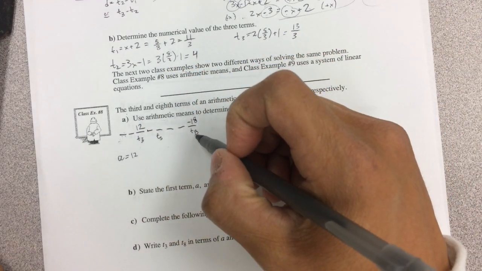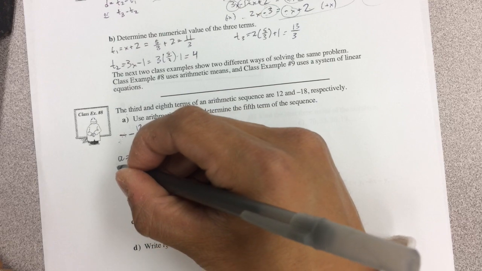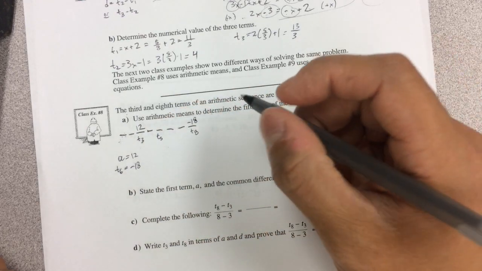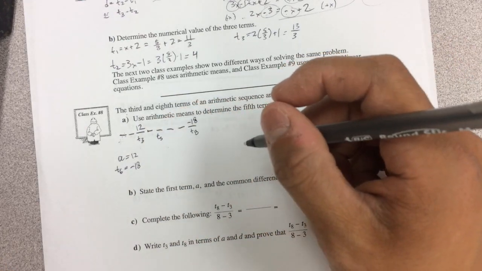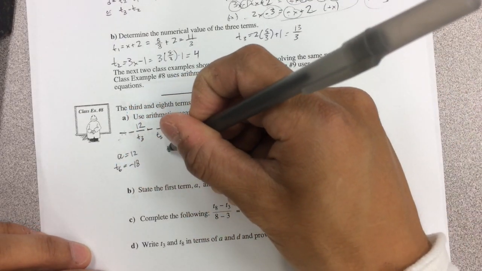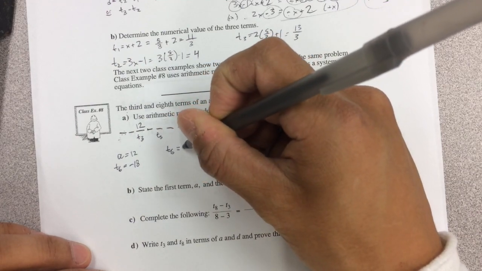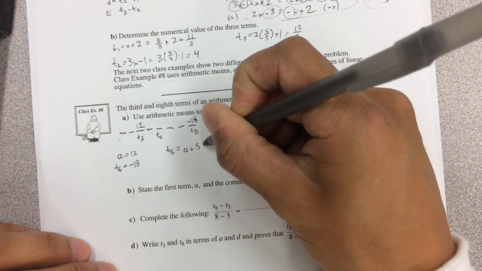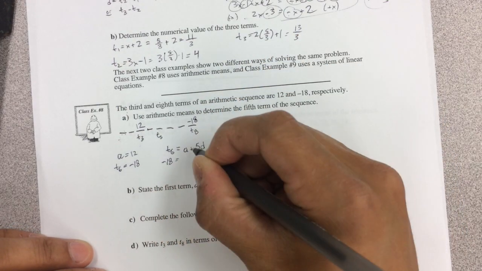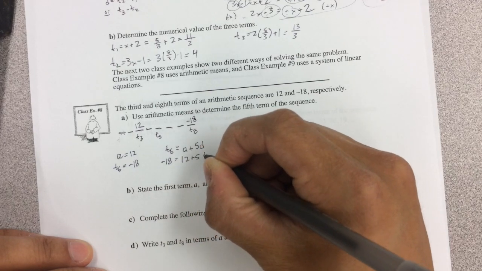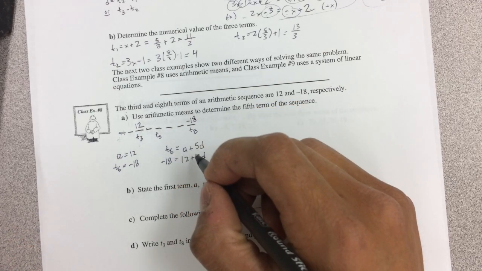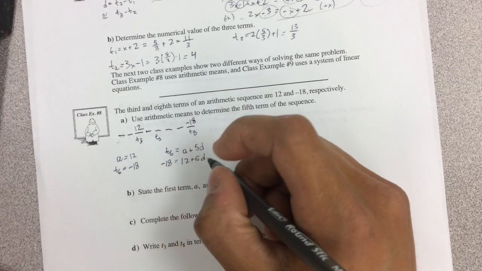And instead of calling negative 18 term 8, we're going to call that term 6. So we're going to say that term 6 is equal to negative 18. Now, if I plug that into the formula that we looked at earlier in this lesson, then in order to get term 6, all I need to do is say that term 6 is equal to A plus 5D. So term 6 being negative 18, A being 12, and 5D, so 5 times the difference. Now we combine like terms.